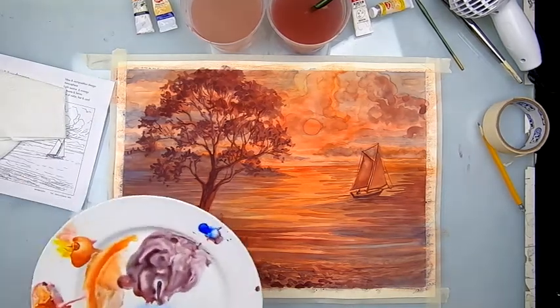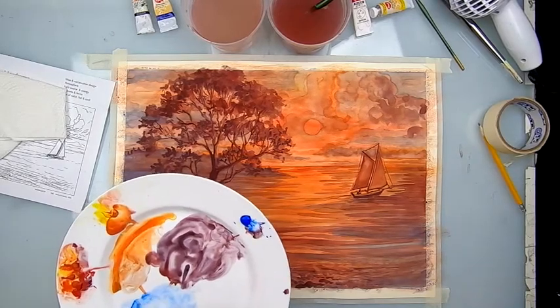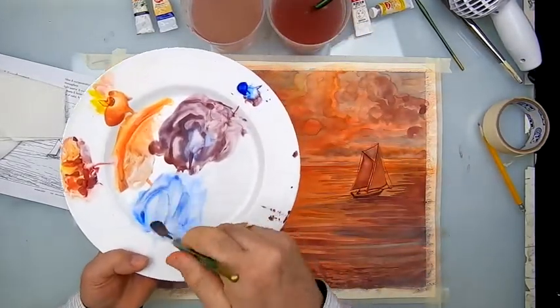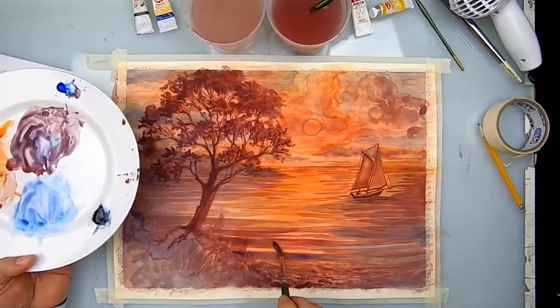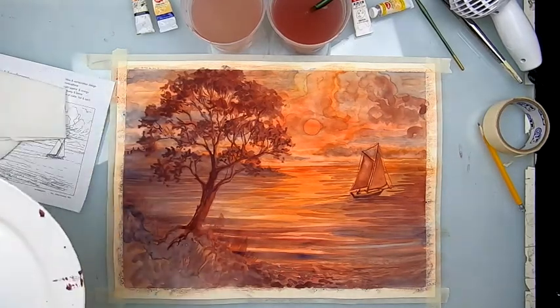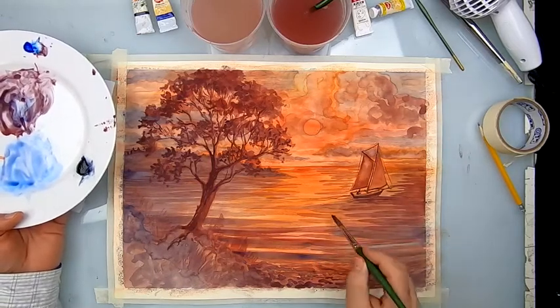Leaving that bright there for the contrast. Nice large reflections on the top of those waves.